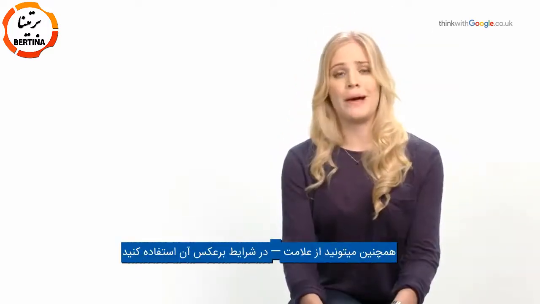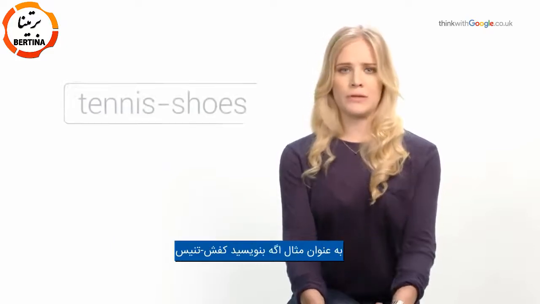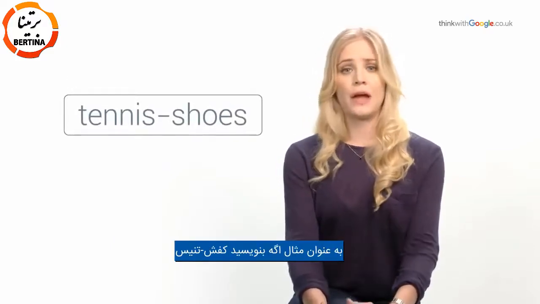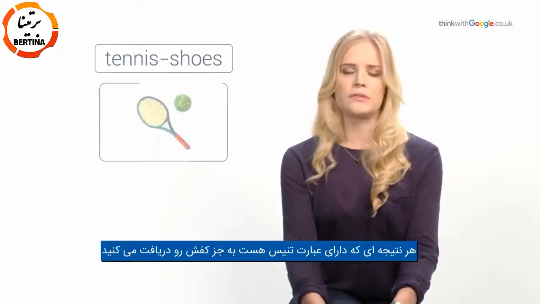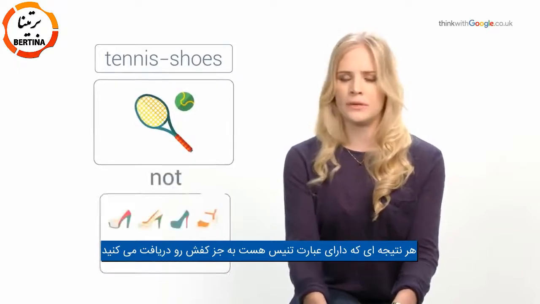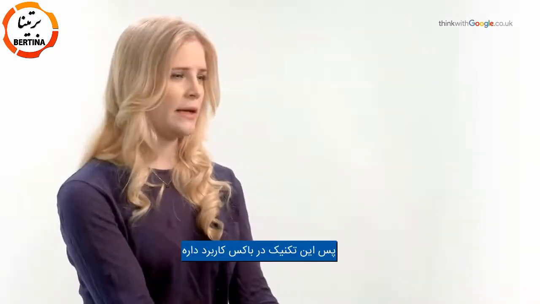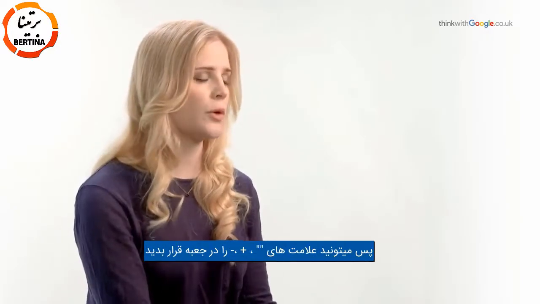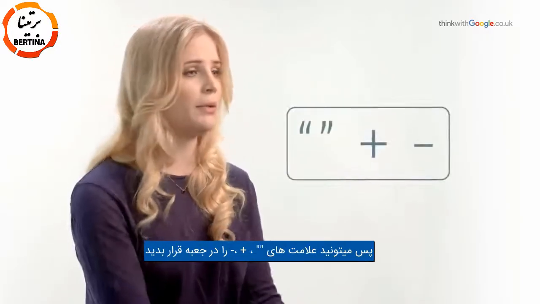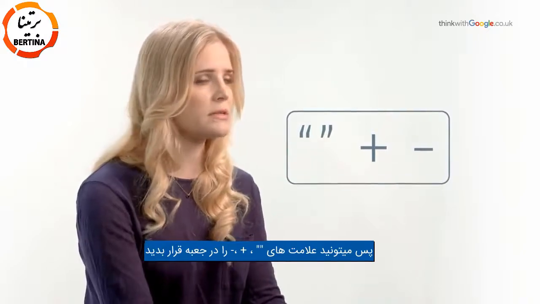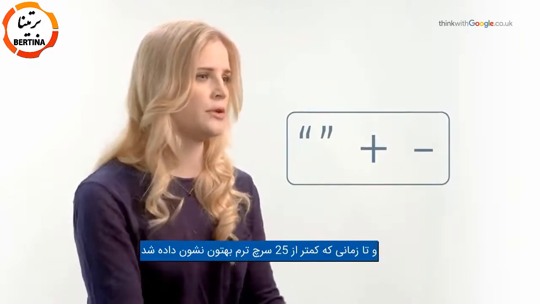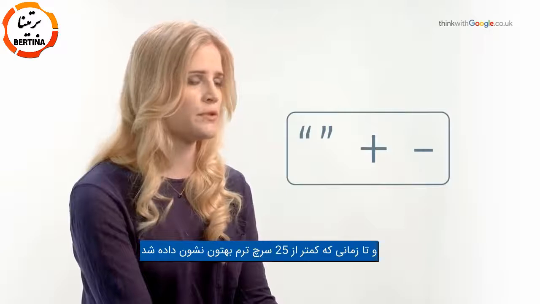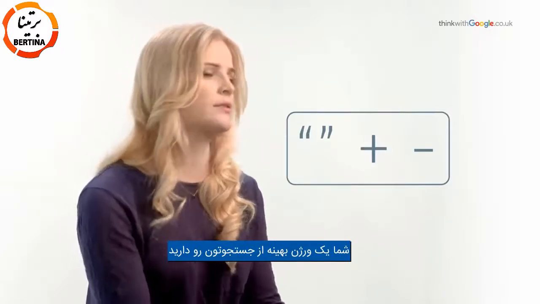You can also use a minus to get the opposite. So for instance, if you would write tennis minus shoes, you would get any results containing tennis, but nothing containing shoes. So this technique works as well within the box, and you can combine these as you want. So you can put a quotation mark, a plus, a minus within one of the boxes. And as long as you stick to below 25 search terms, you'll have this kind of optimized version of your search.